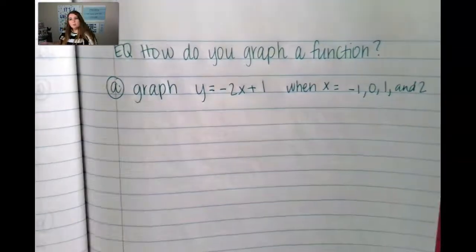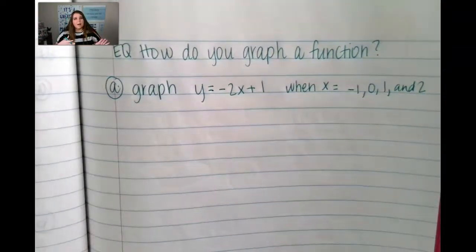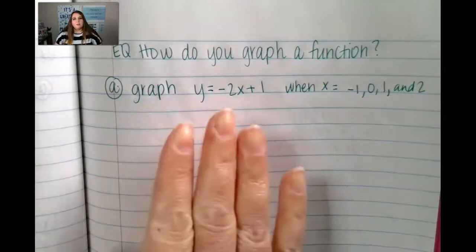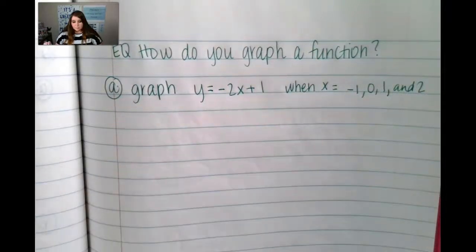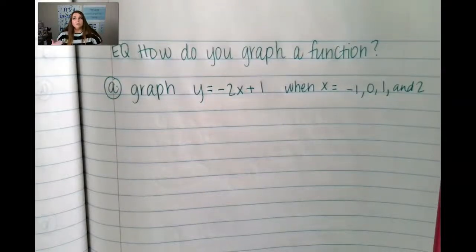If you remember in a few lessons back, it asked us to graph a linear equation, but they didn't give us what the x value was. Well, today they're going to, for the most part, give you the x value. So you just use the inputs that they give you to find whatever the output is. Then from there, we can make our ordered pairs.